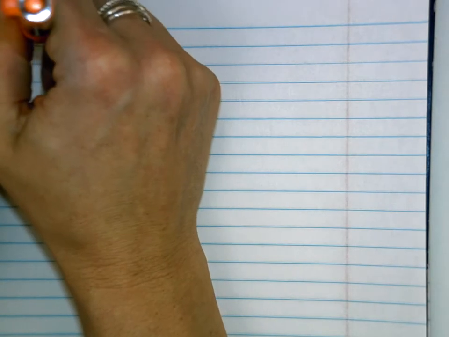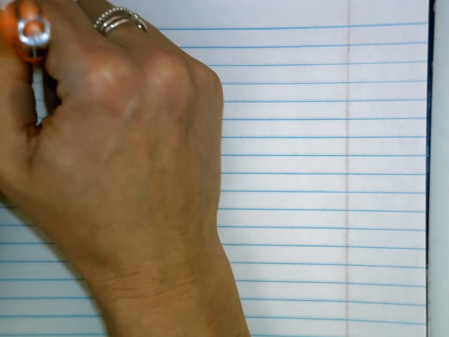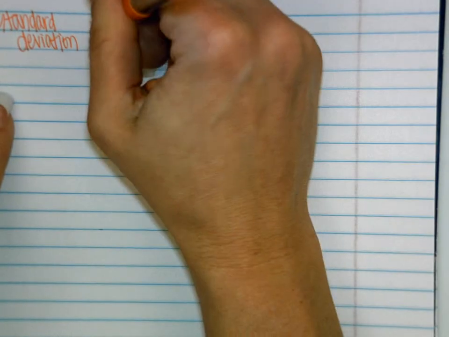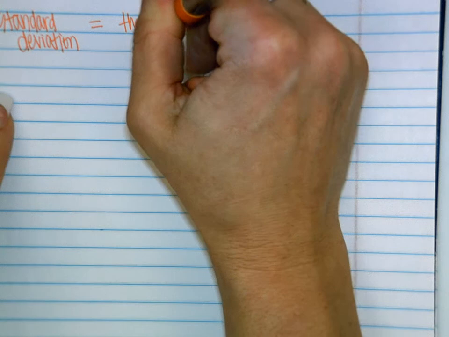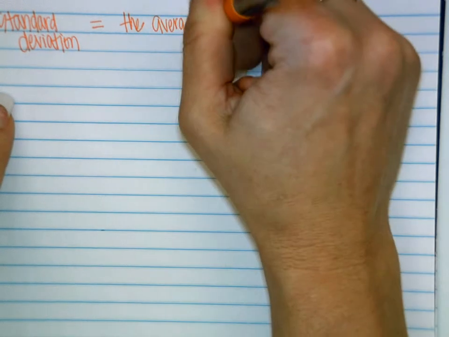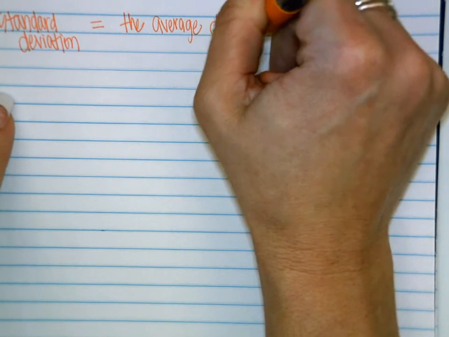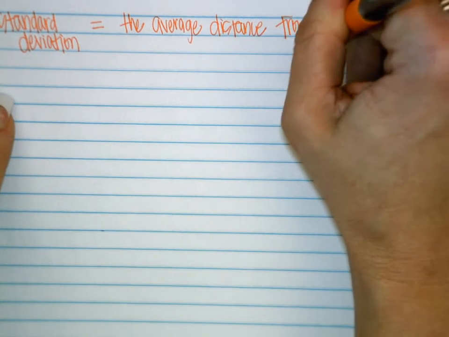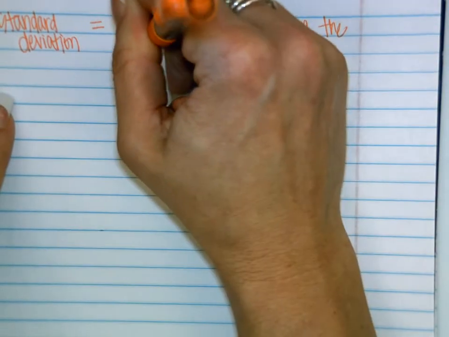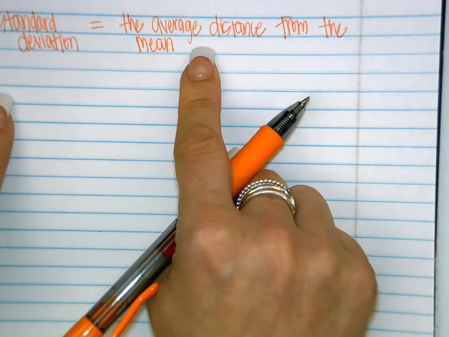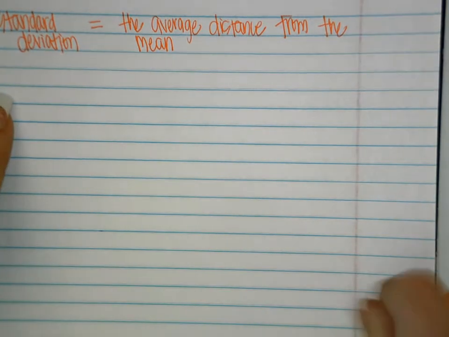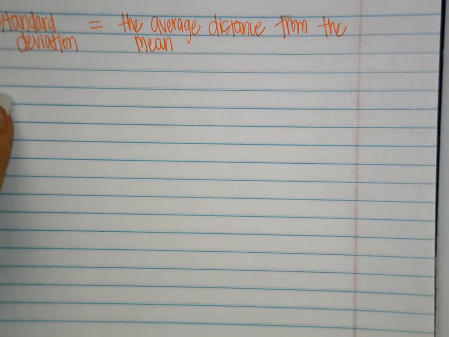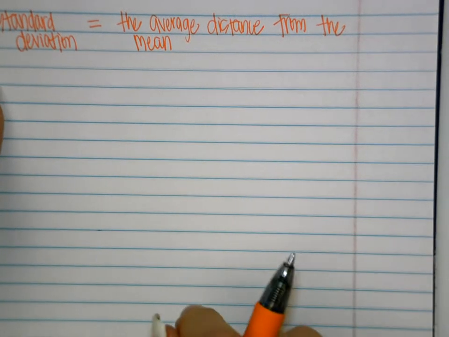The definition of standard deviation is the average distance from the mean. So it's basically the average distance that each data point is from the average. It's a little confusing, but that's standard deviation.